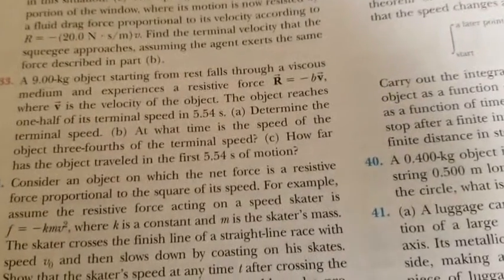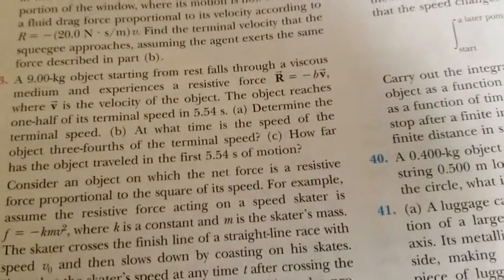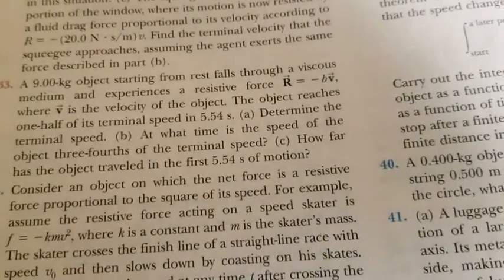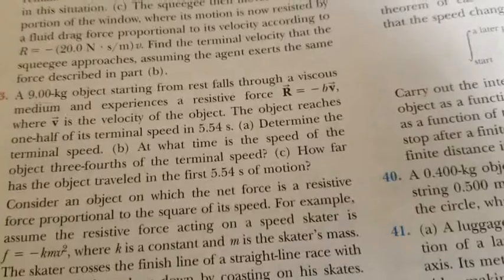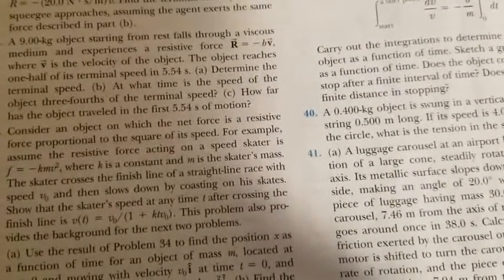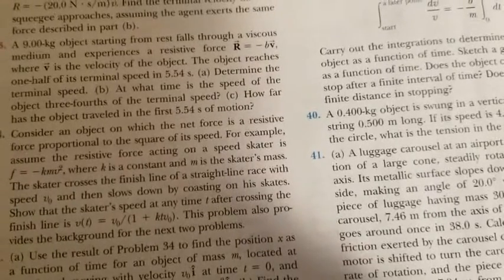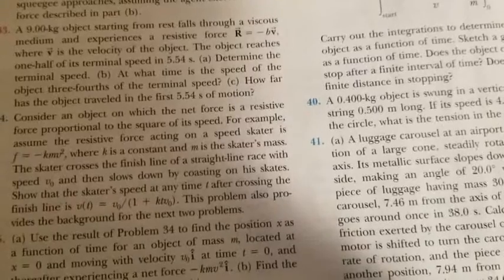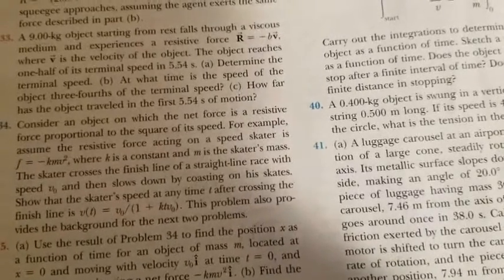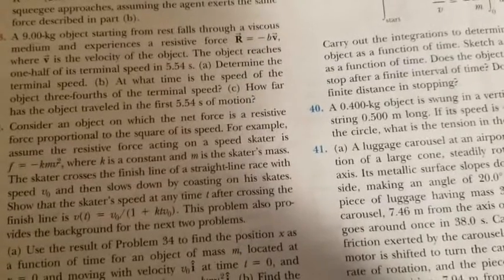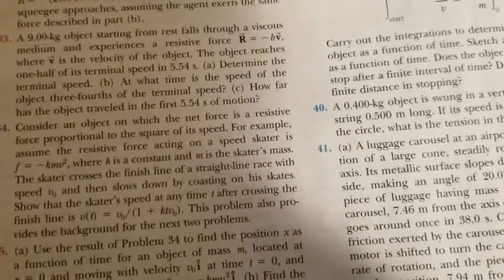So I will be doing problem number 33 from chapter 6. A 9 kilogram object starting from rest falls through a viscous medium and experiences a resistive force R equals negative bv, where v is the velocity of the object. The object reaches one half of its terminal speed in 5.54 seconds. Determine the terminal speed. At what time is the speed of the object 3/4 of the terminal speed?